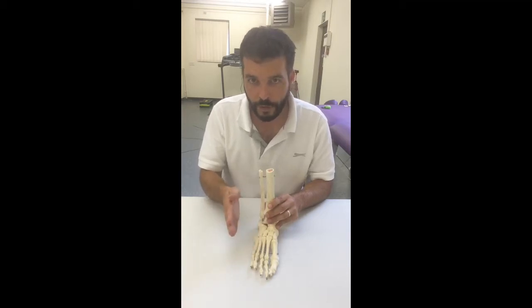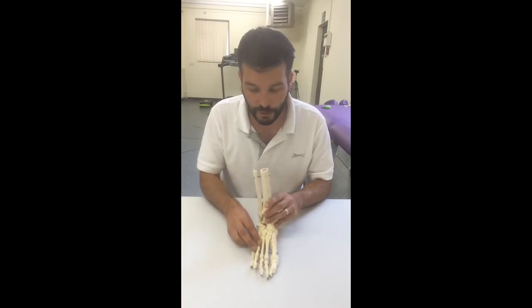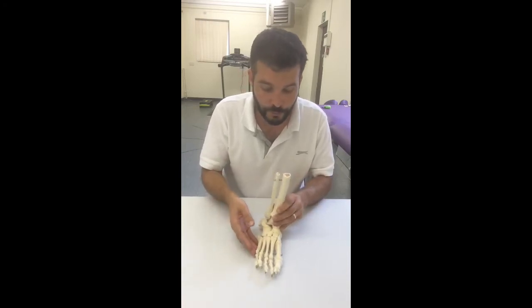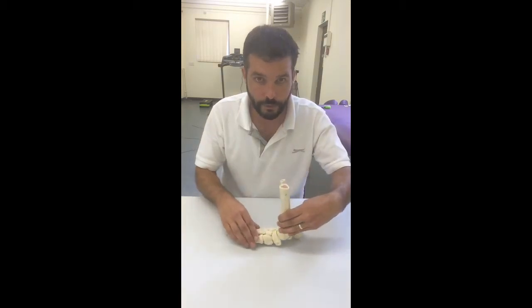If we have more force on the lateral side of the foot, we get a motion called pronation occurring. So the foot is pushed over and we see the arch of the foot come down. That motion is called pronation.